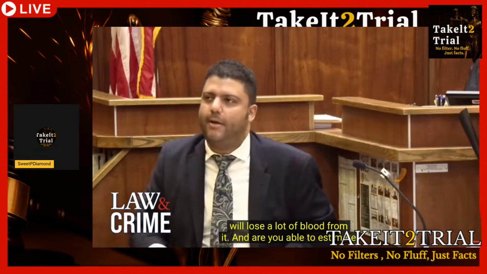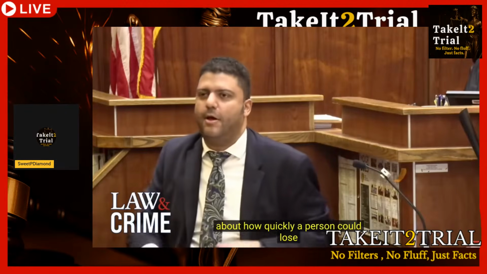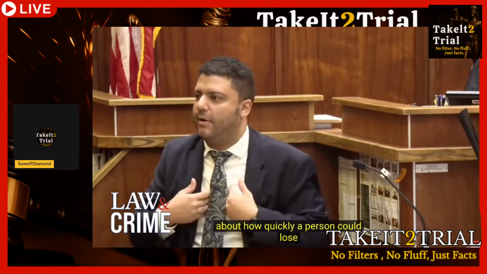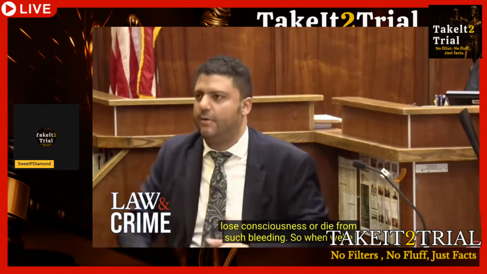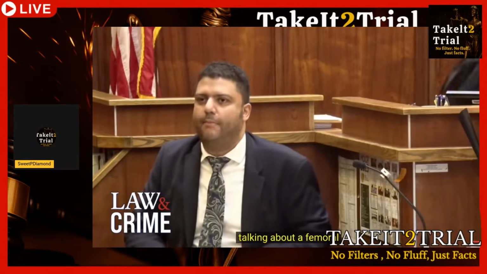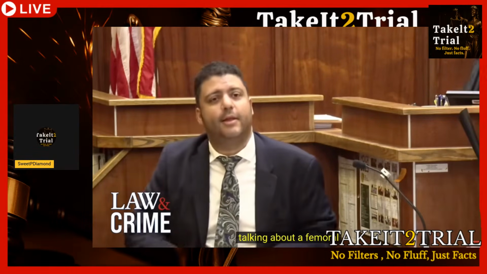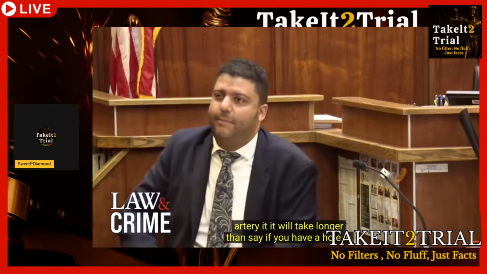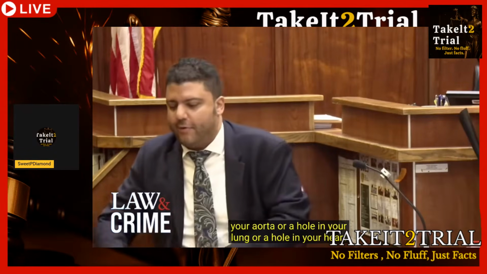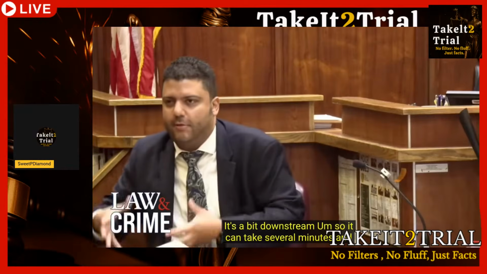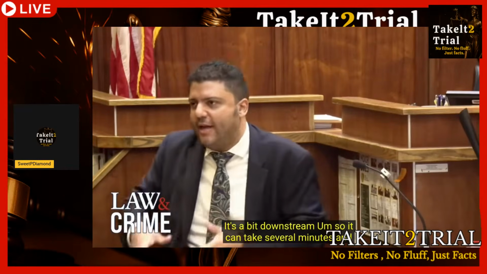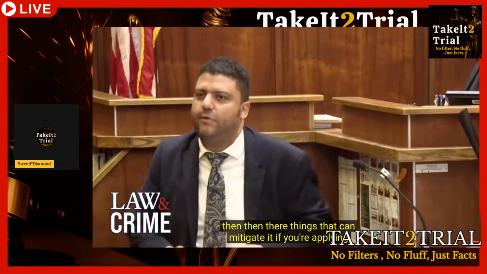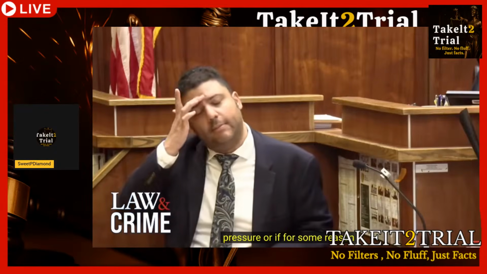So when we're talking about a femoral artery, it will take longer than, say, if you have a hole in your aorta or a hole in your lung or a hole in your heart. It's a bit downstream. So it can take several minutes, and then there are things that can mitigate it. If you're applying pressure, or if for some reason the muscle tissue is compressed around the wound, anything that's going to apply pressure to that area can slow down the bleeding.